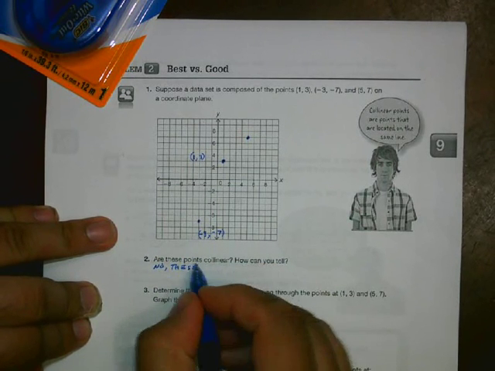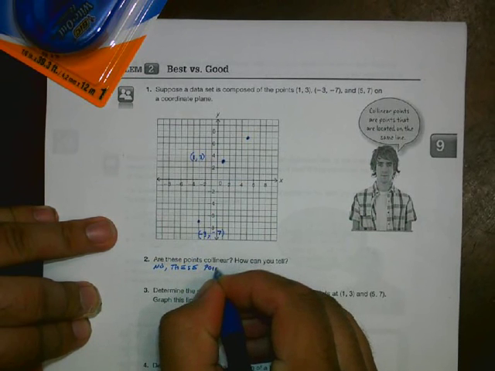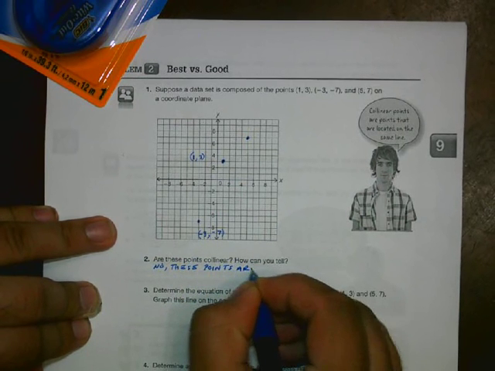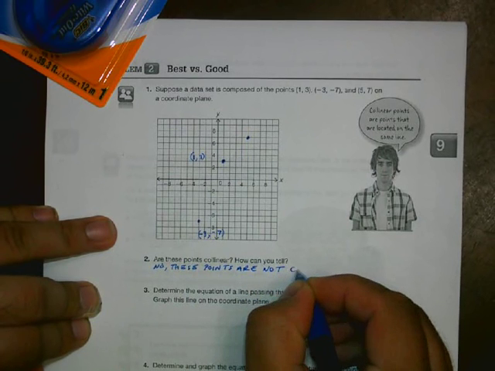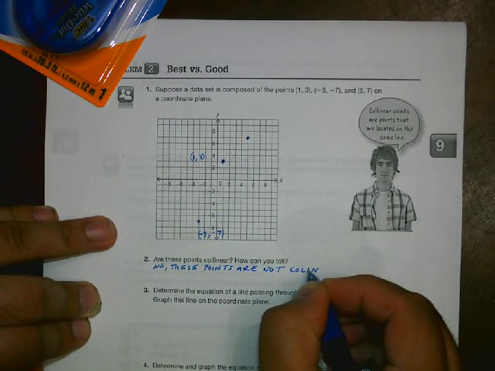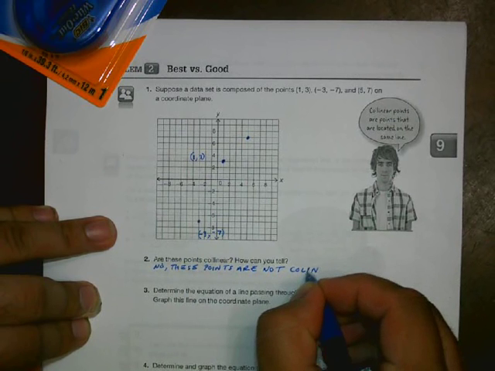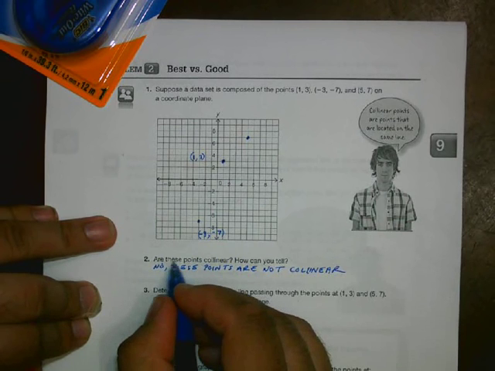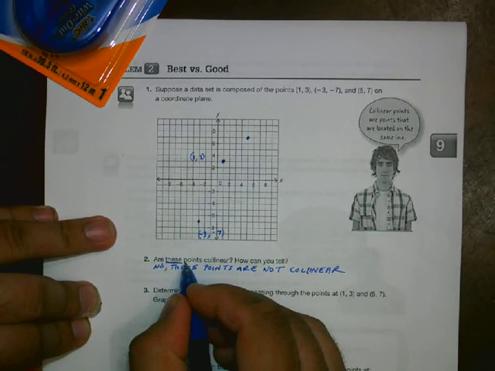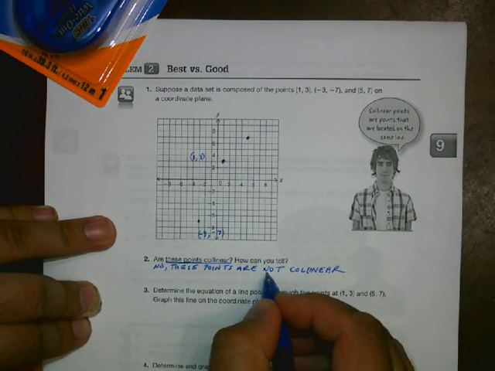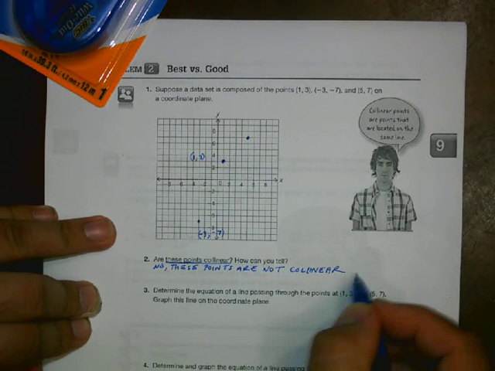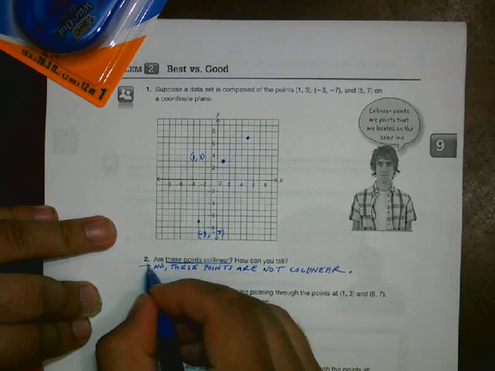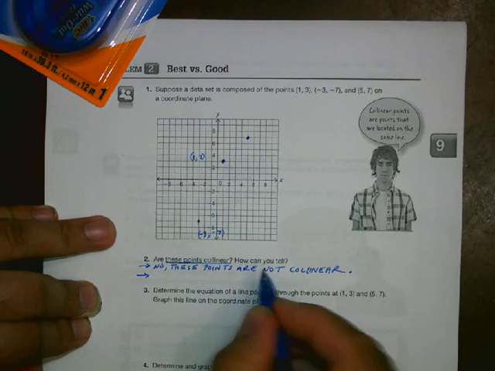These points are not collinear. I need another L there. So these points, no, these points are not collinear. So notice how I'm using this part here and flipping it into an answer. Then it asks, how can you tell? So we got that part, and then we want to answer that second part there. How can you tell?